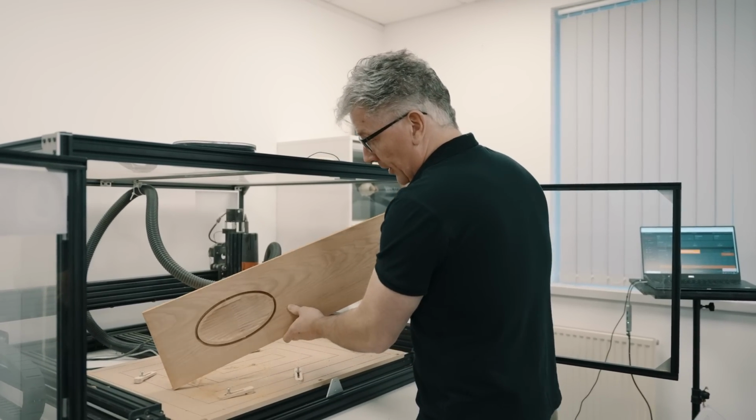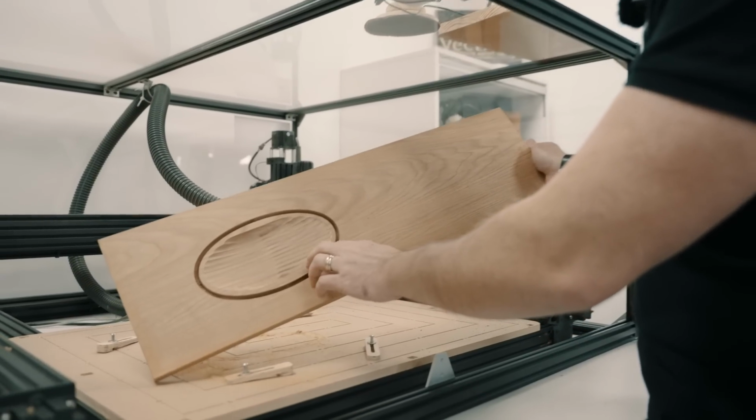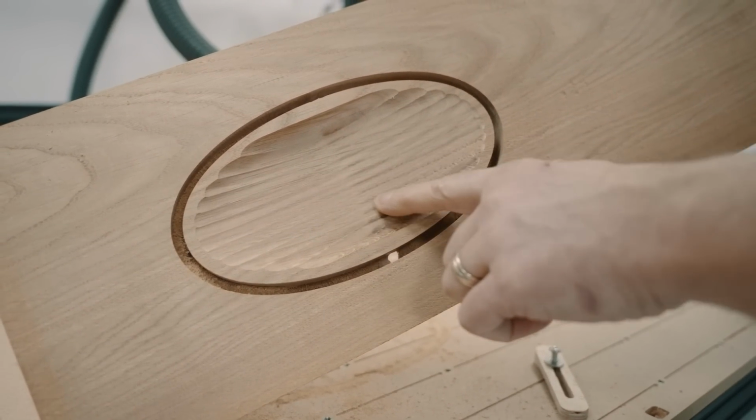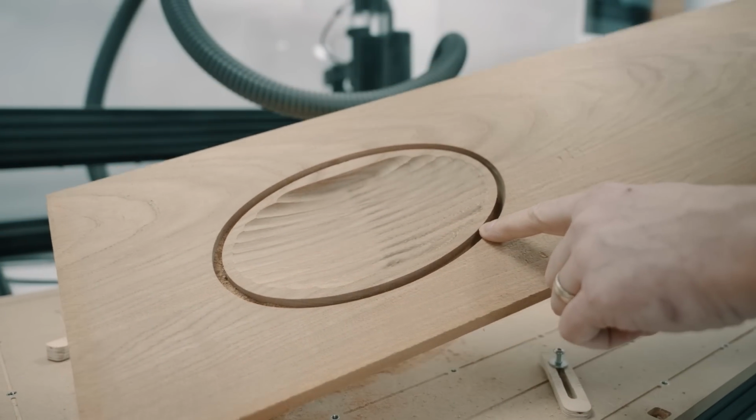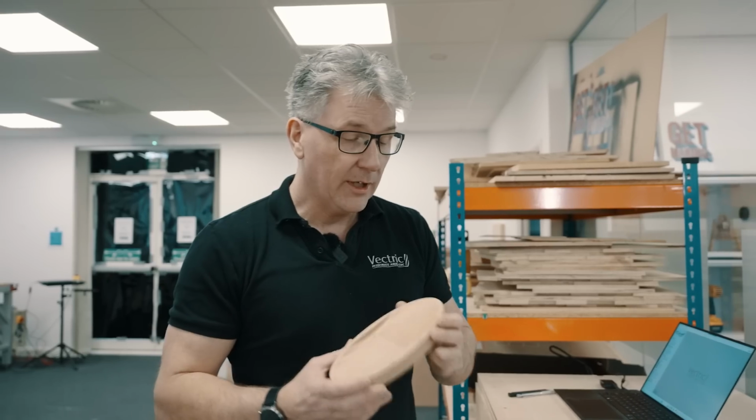But I think overall, I'm really quite happy with the way it looks. You can see that when I slowed it down, the burning changed a little bit. So I think I'm on the right track with the feeds, and I'll change that in the software. I think that looks pretty good, so we're going to go with that. So there we have it.